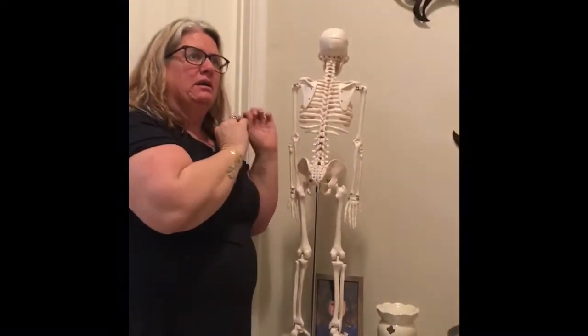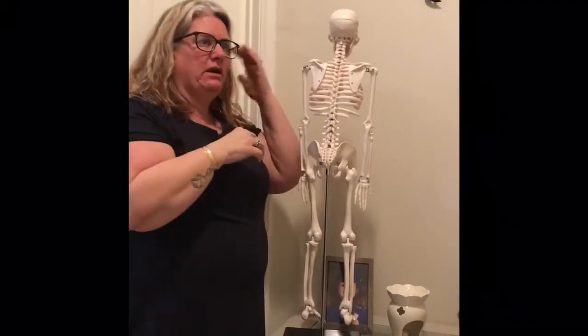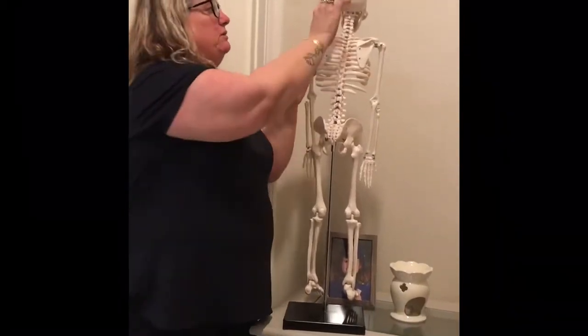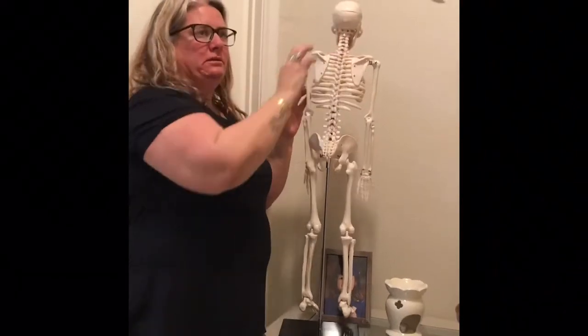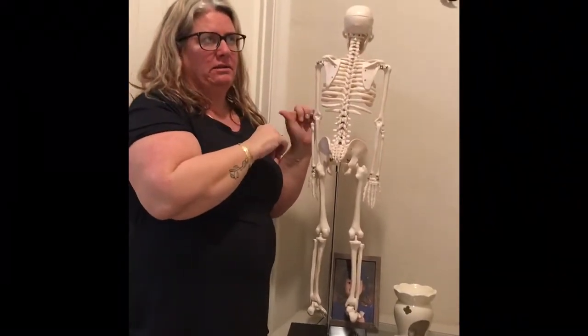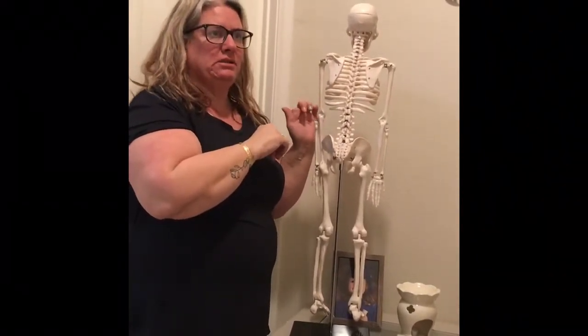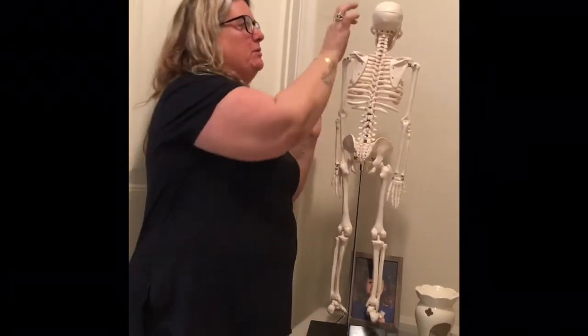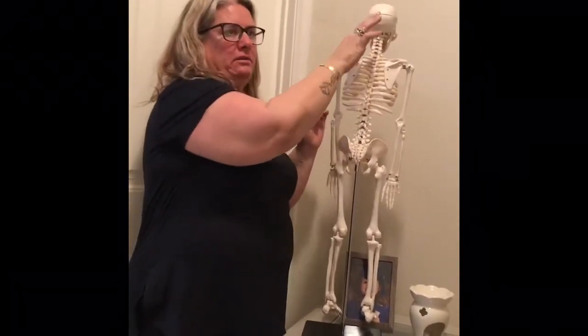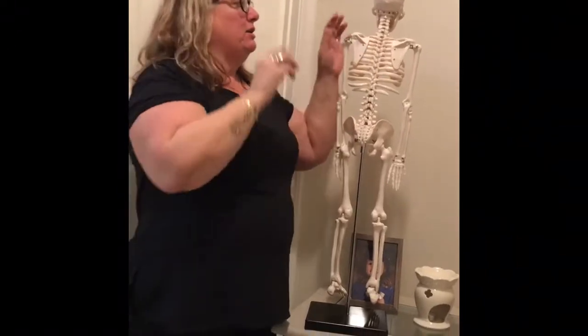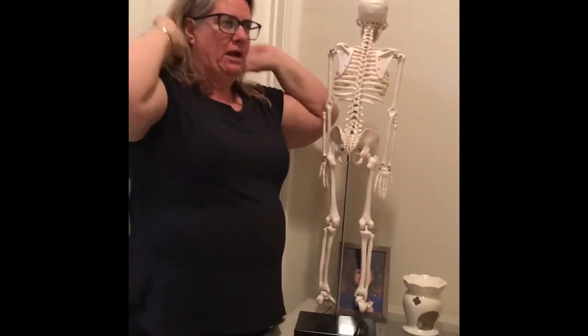Parietal is the left upper side of the back of the skull there, right in here. And then the temporal is straight back from the eye, back in that area, like your little temples right here to the back.